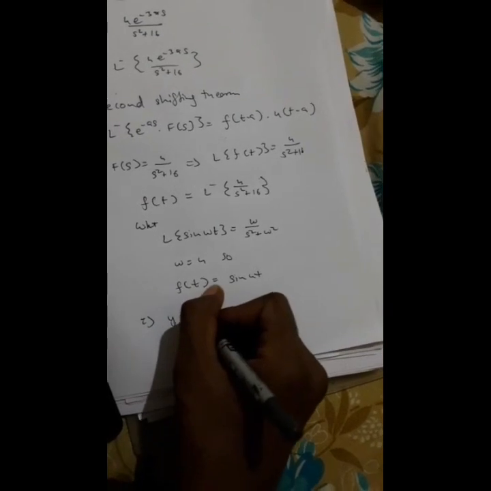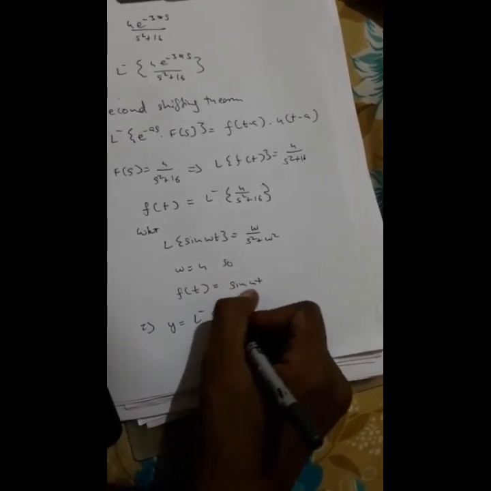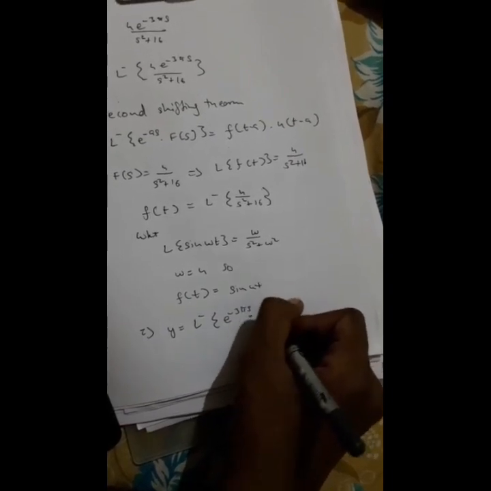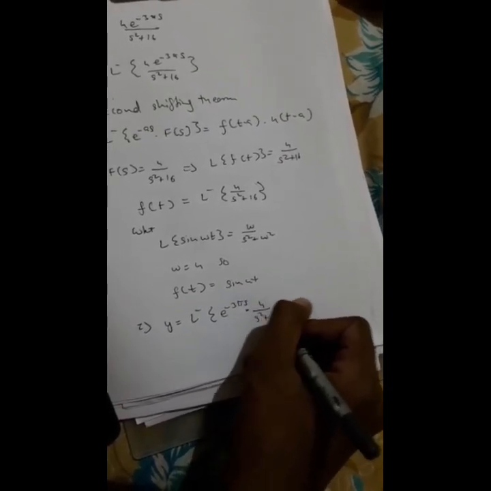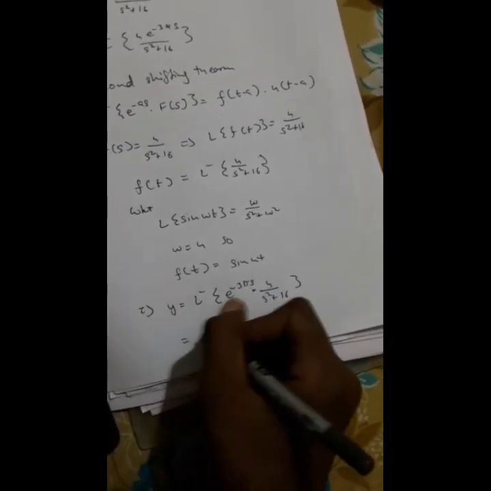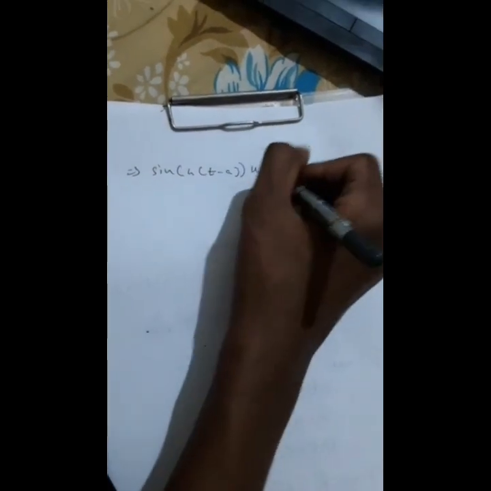Okay, now we can write that y, the Laplace inverse of e power minus 3 pi s into 4 by s square plus 16, as sine 4 into t minus a, u of t minus a.